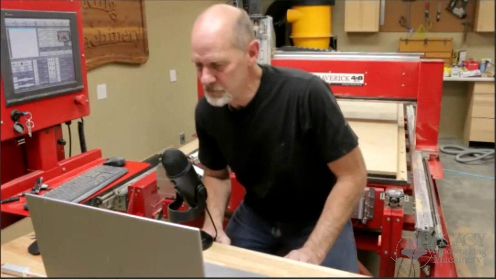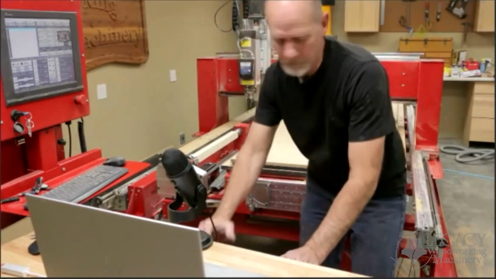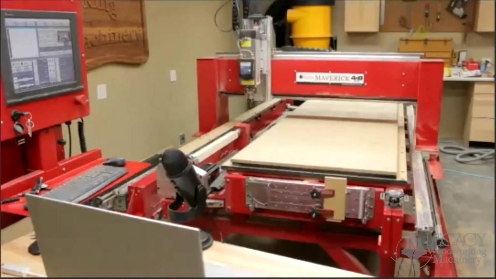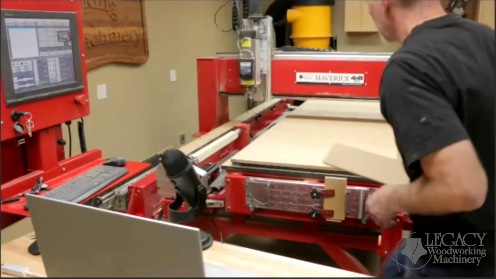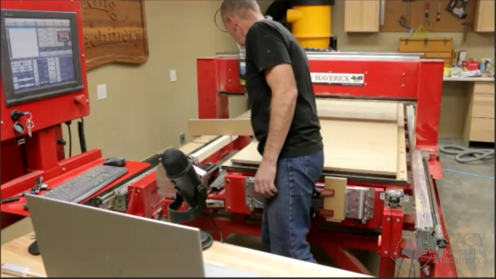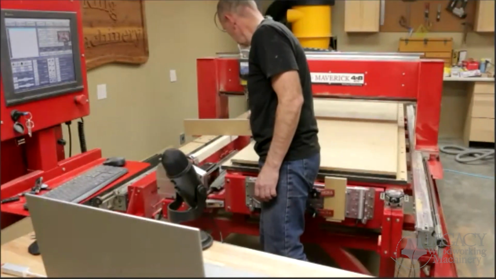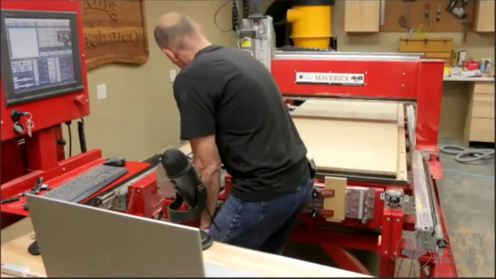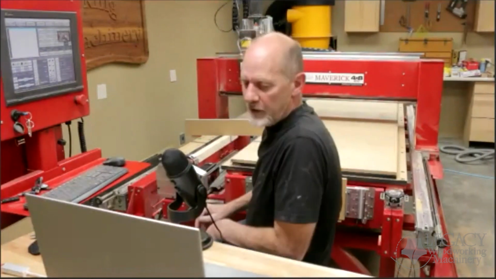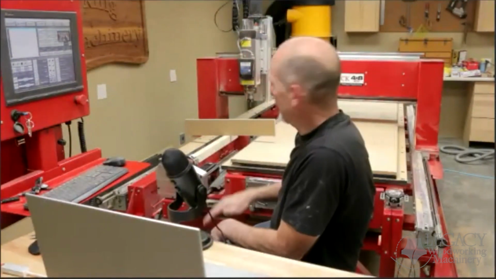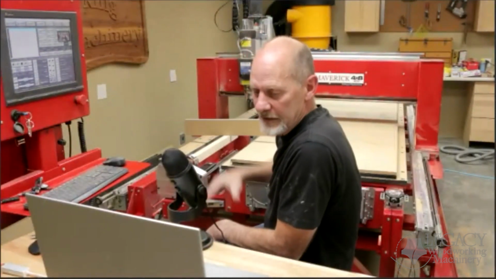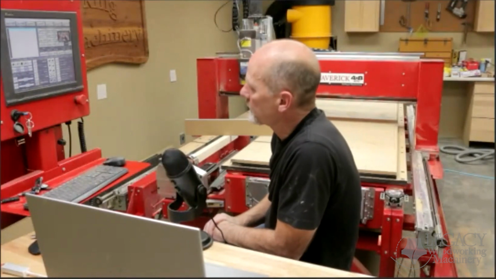But I'll show you one trick that I used that was pretty simple. I can just put that part across and line that up with the tailstock, and I can see that it's not straight.